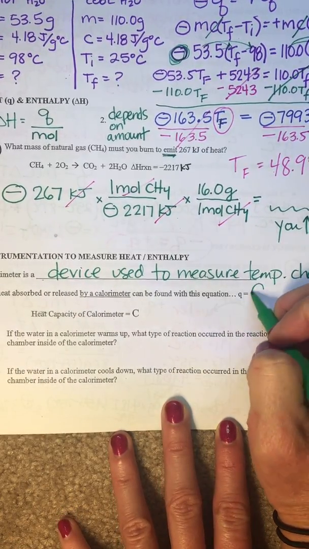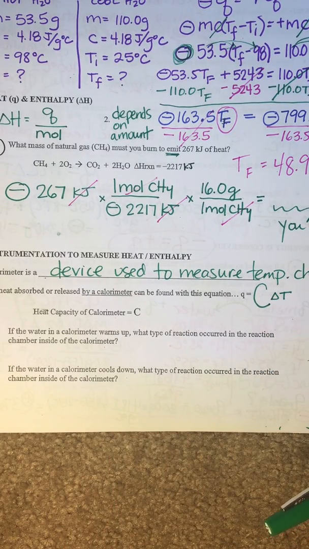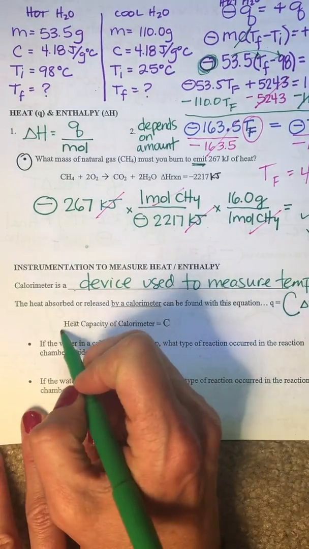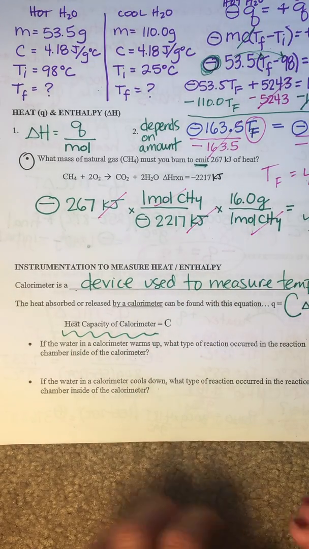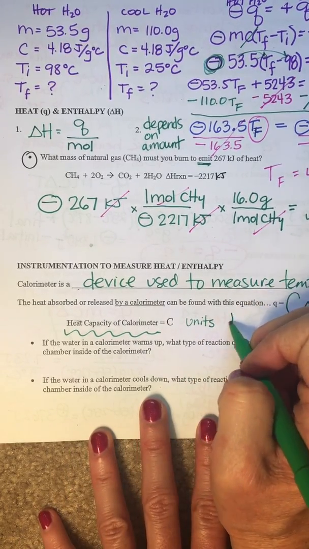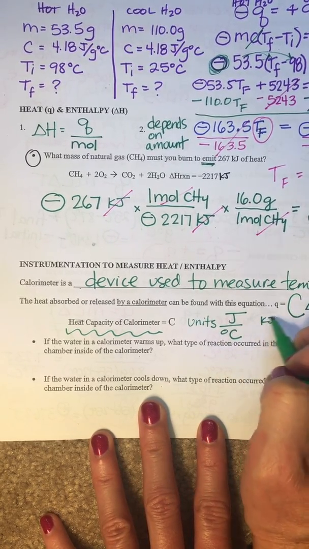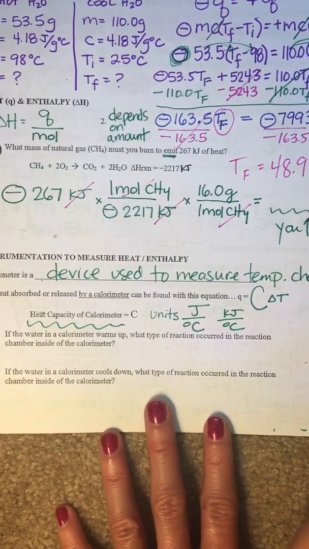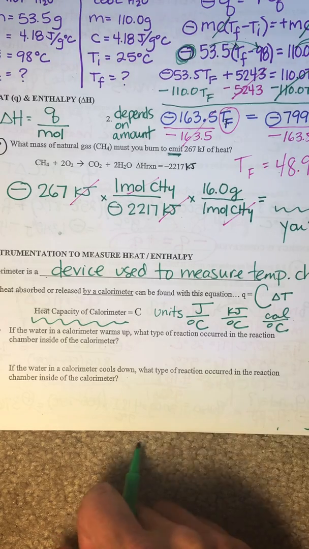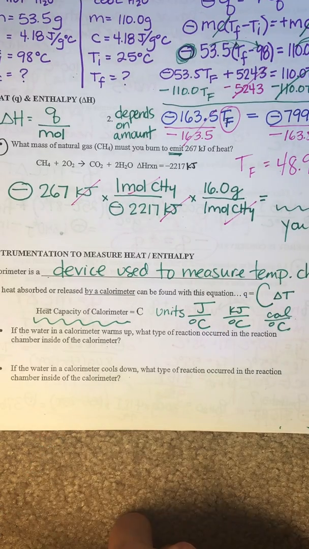Q is equal to big C times delta T. Now this is different than our MCAT equation with little c, which is specific heat capacity. This is heat capacity of a calorimeter, and its units don't have mass in them. The units of heat capacity are typically joules over degrees Celsius or kilojoules over degrees Celsius. You could have calories over degrees Celsius, any sort of unit for heat, right? Even big calories, dietetic calories over degrees Celsius.